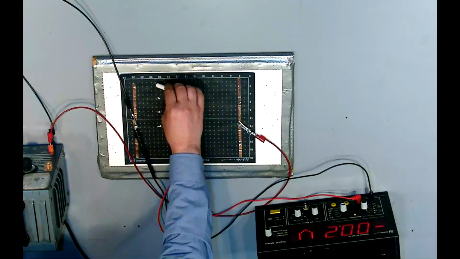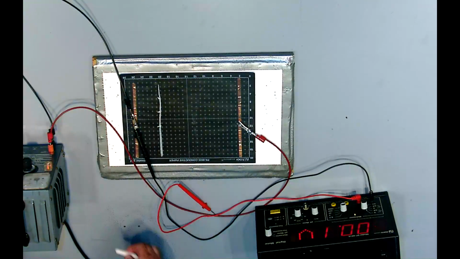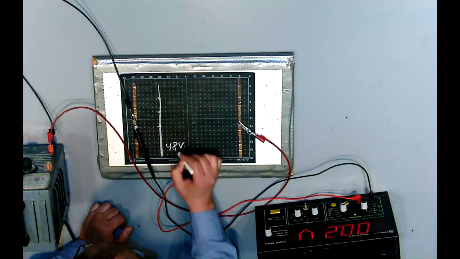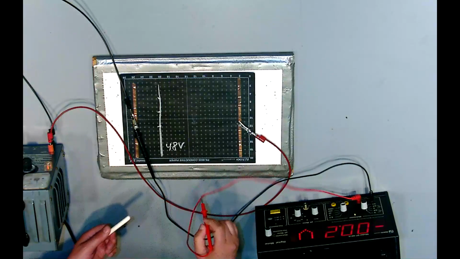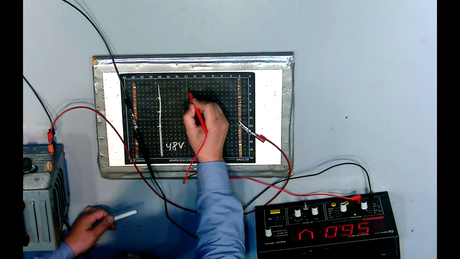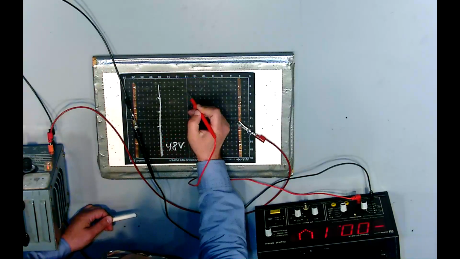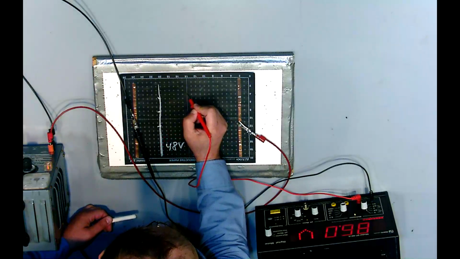Now we can connect those. This line has a name. How do we call it? Equipotential line. 48 volts. Now we can find another. You see, it's safe to touch it. Maybe not. 86.